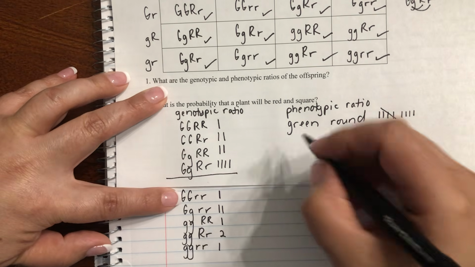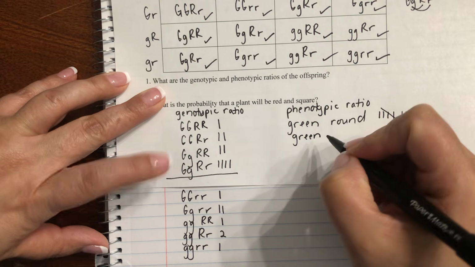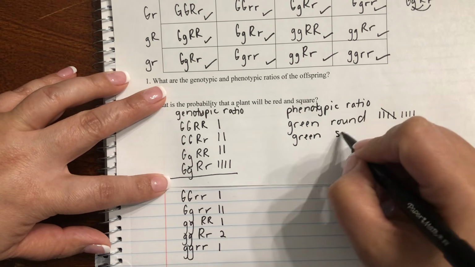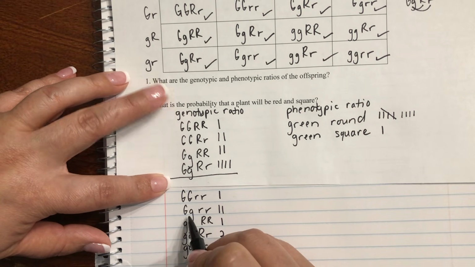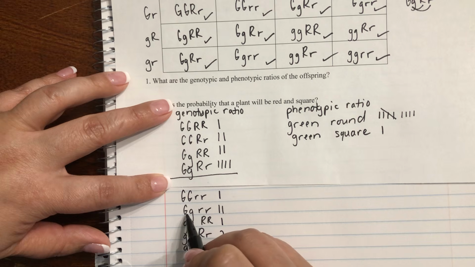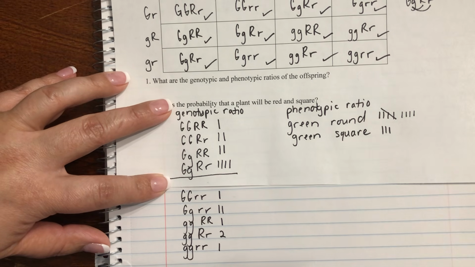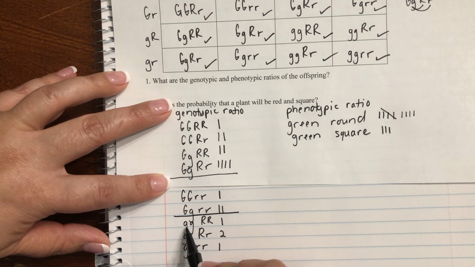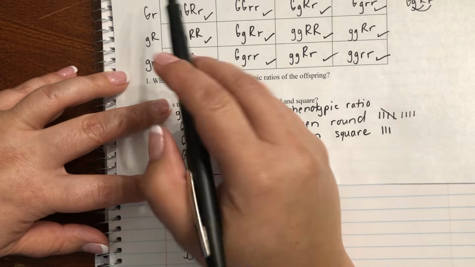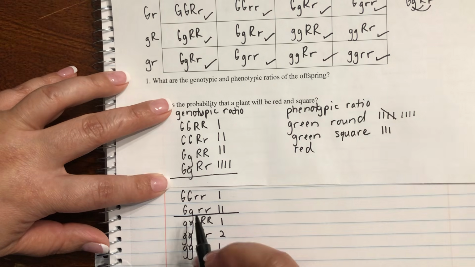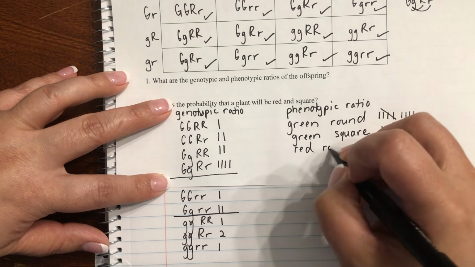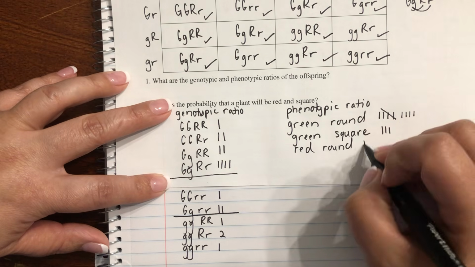The next one is green, but the shape is no longer round. This is square. And I have one of those. The one below it is also green and square, so I'm going to add two more. So I have 3 of those. The next one is no longer green. The lowercase g's, according to my problem, if I look back, are going to be red in color. So those are going to be red, and they're going to be round. And I have one of those.